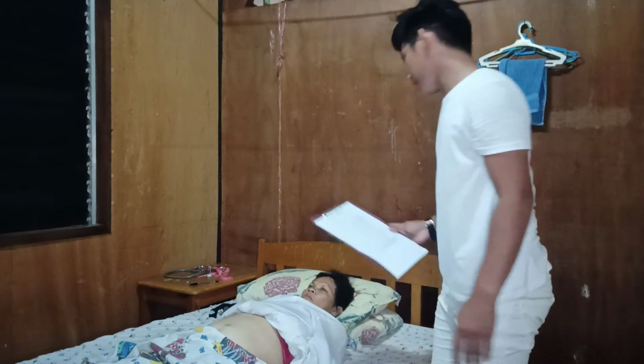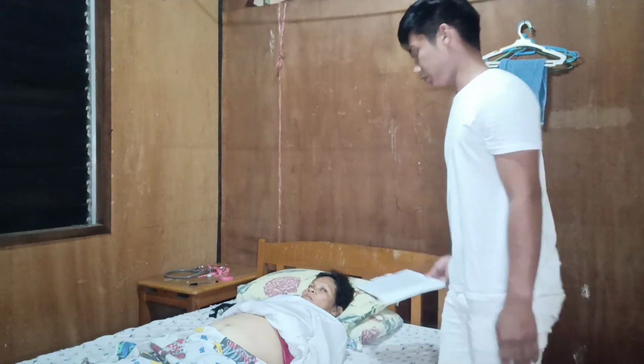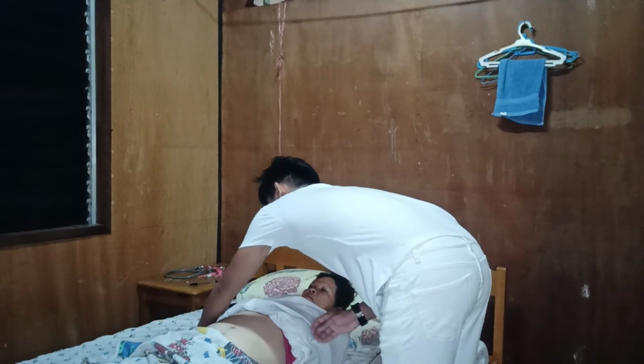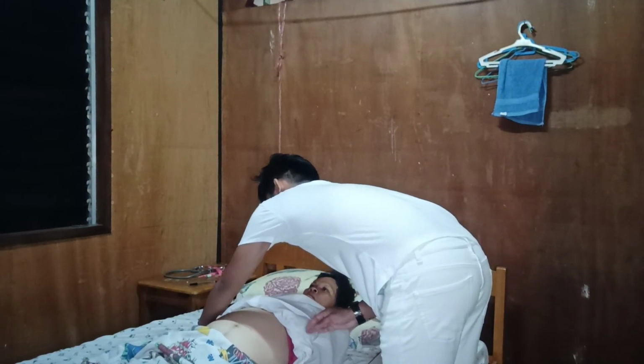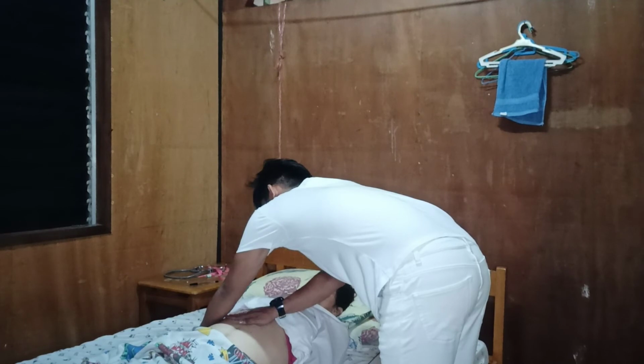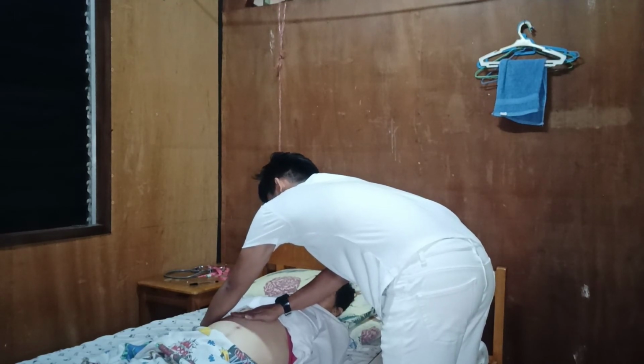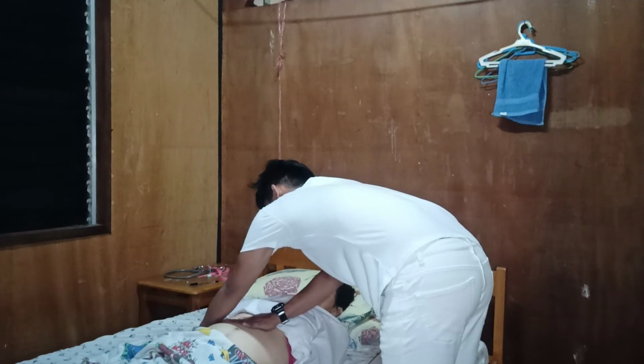Palpate the left kidney with the procedure reversed. Take a deep breath, ma'am, and hold it. Again, ma'am. Hold it.